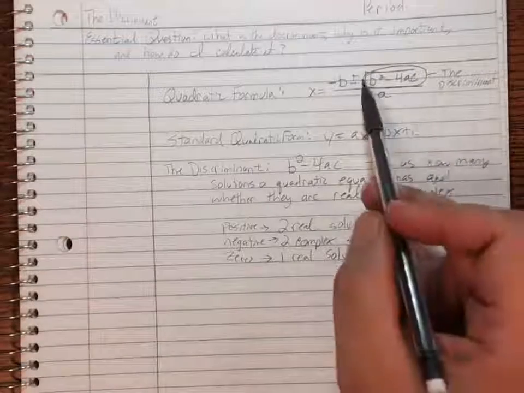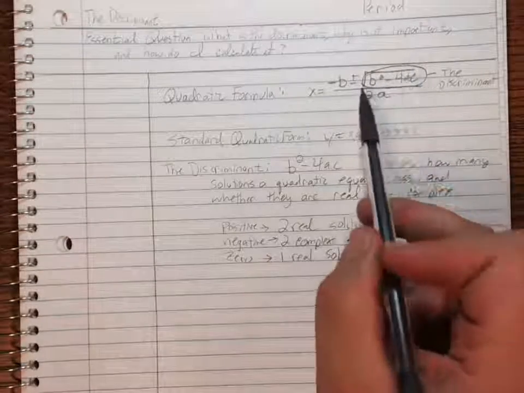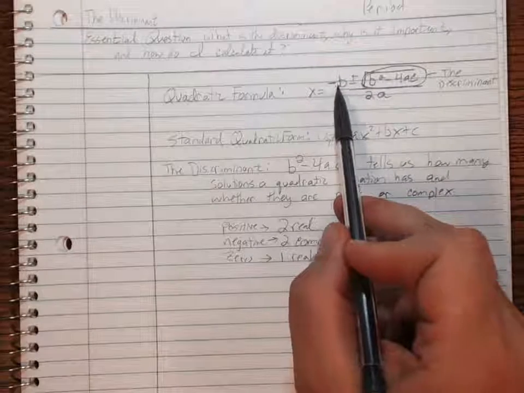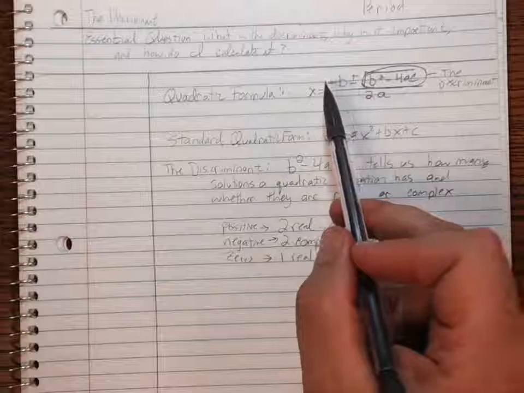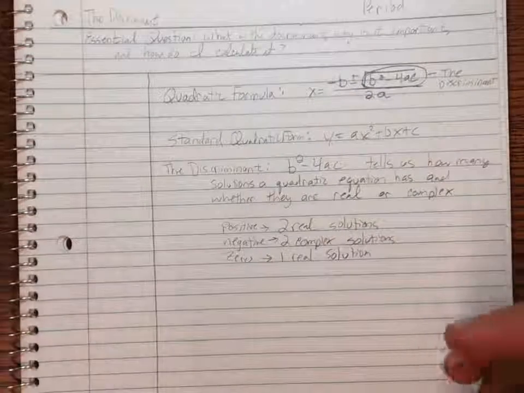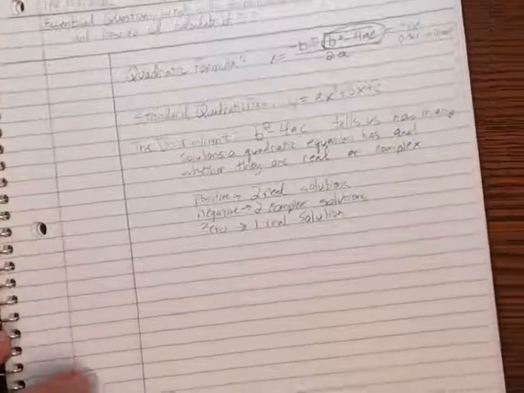And the reason for that is the square root of 0 is 0. And remember, you're both adding and subtracting whatever this is from negative b, or the opposite of b. And whether you add 0 to something or subtract 0 from it, it changes nothing. That's why it's called the additive identity. Anyway, so that answers the first question.